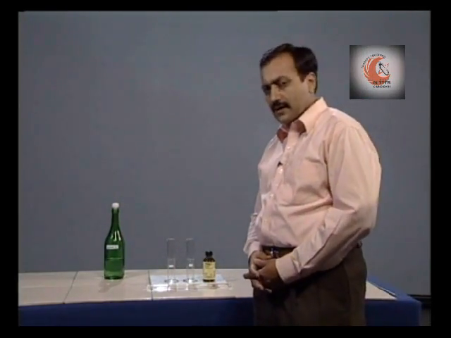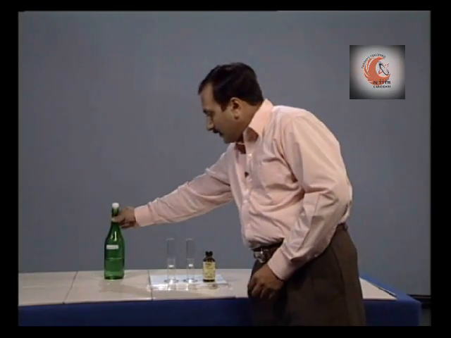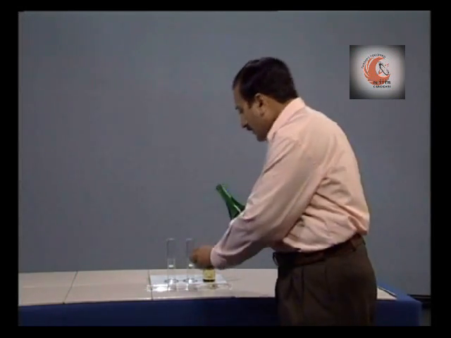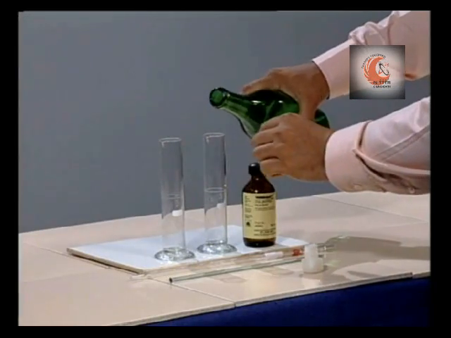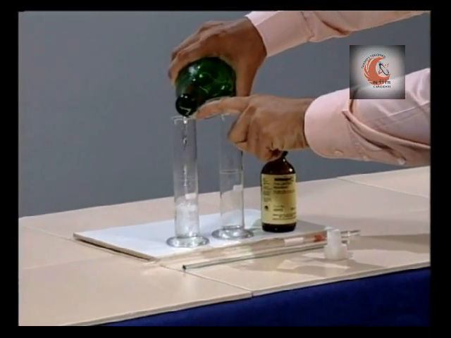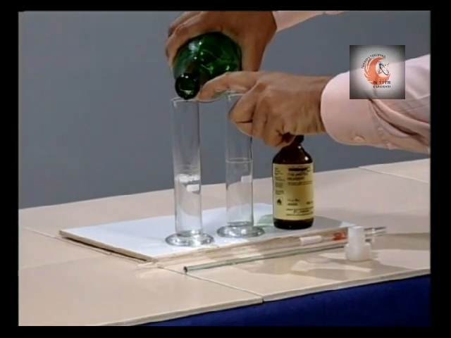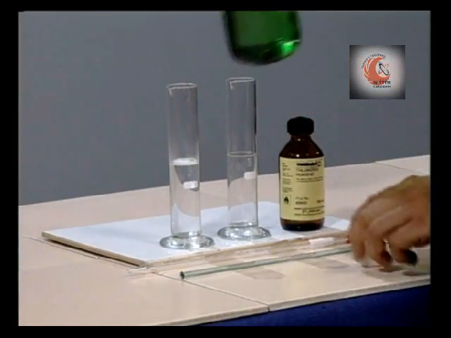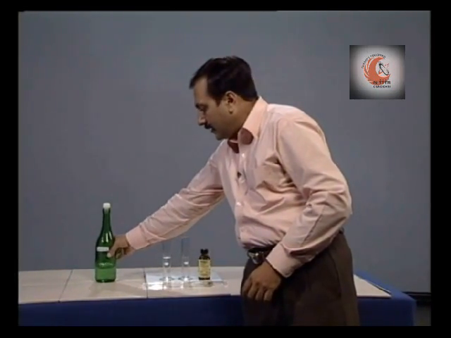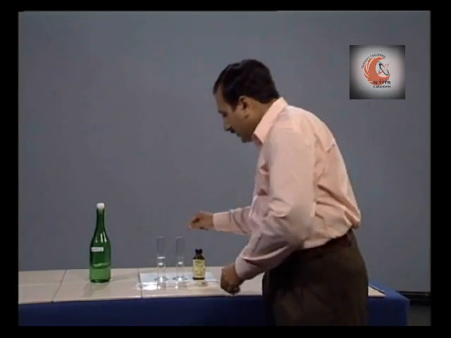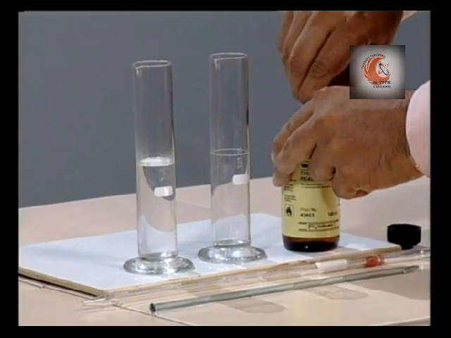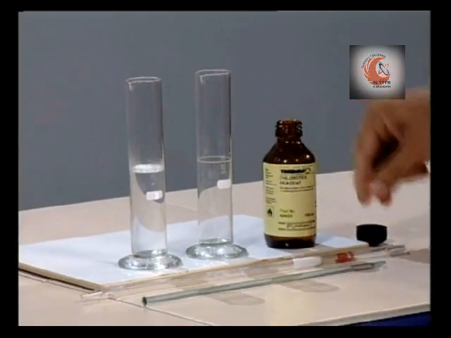The process is quite simple. In one cylinder we take 50 ml sample, and in the other cylinder we will pour 5 ml of the reagent.